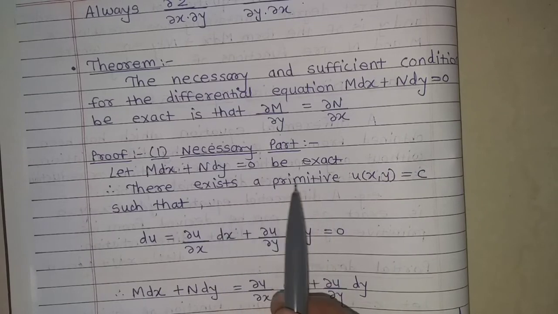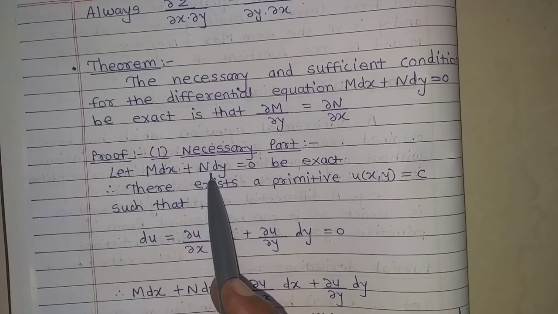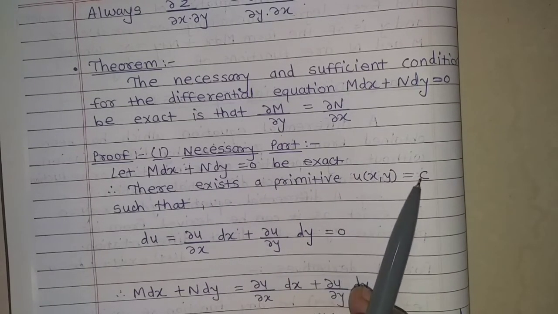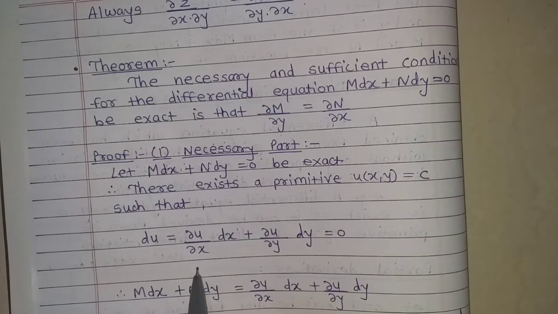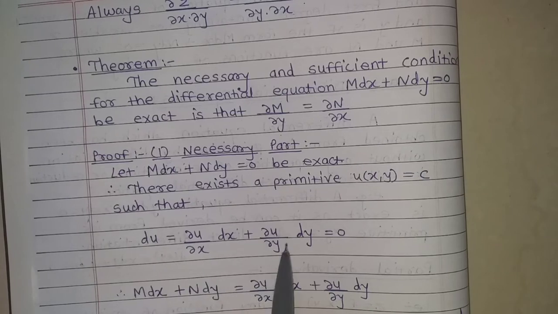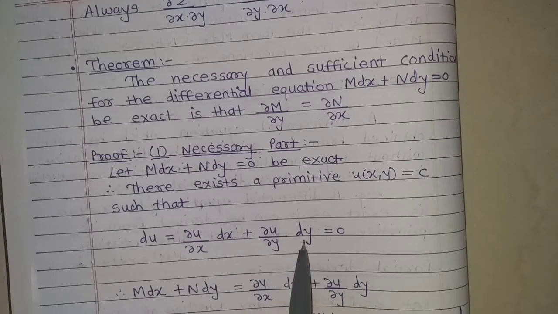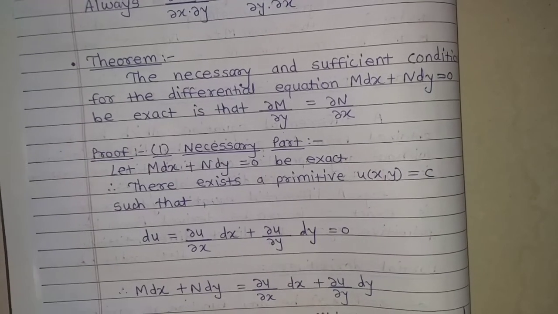Hence, by definition of exact differential equation, this equation must be obtained from its primitive u of x y equal to c, such that du equal to del u by del x dx plus del u by del y dy equal to 0.